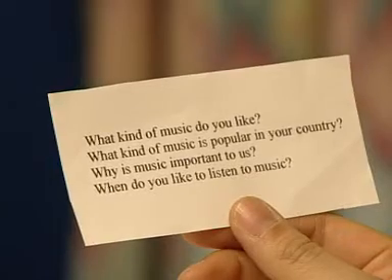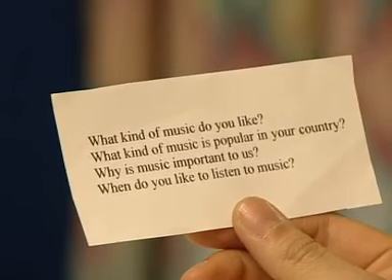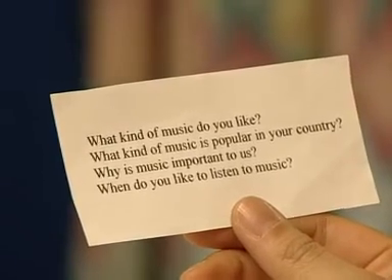Okay, Asano, now we'll move on to part 2 of the speaking test. Have a look at this, read it carefully. You have about 1 minute to think about your answer, then approximately 1 to 2 minutes to talk to me about what's on the slip. You can use a pen and paper to make some notes.